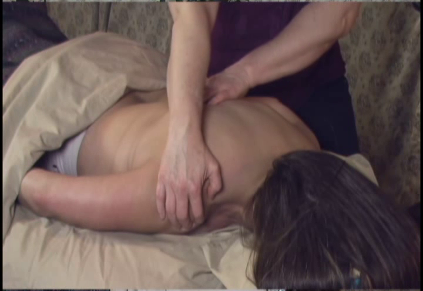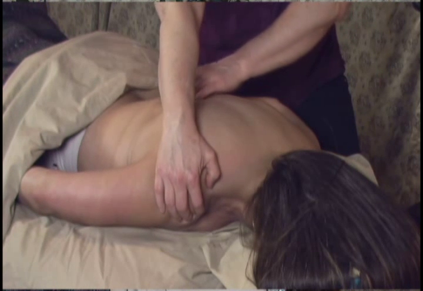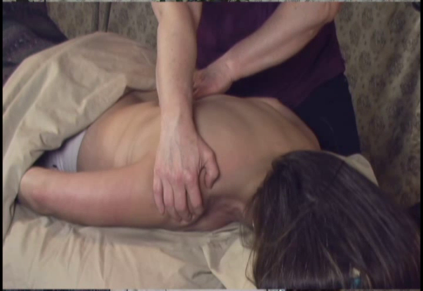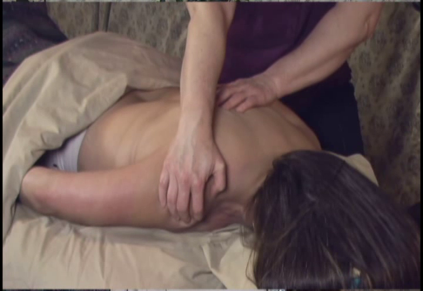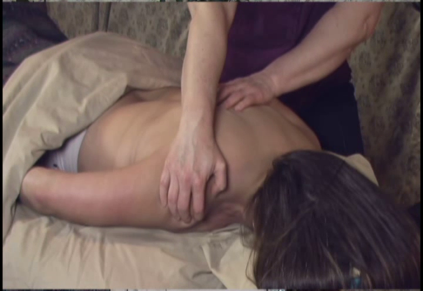You can target this a little bit. You can come a little bit more inferior and get the lower fibers. You come a little less inferior. Make your arc come a little bit higher and get the upper fibers.